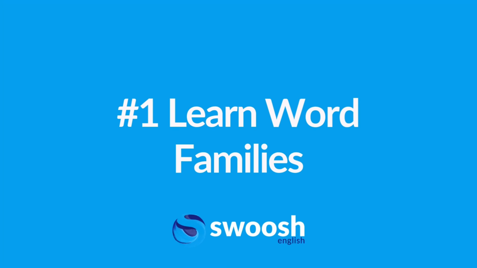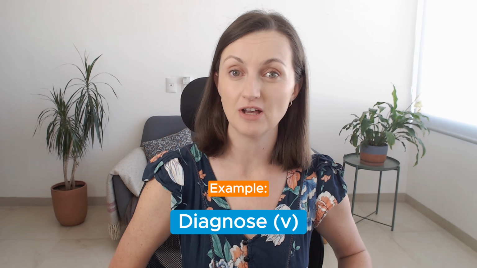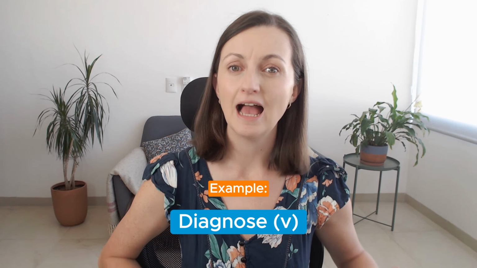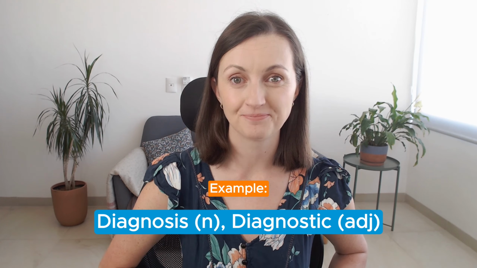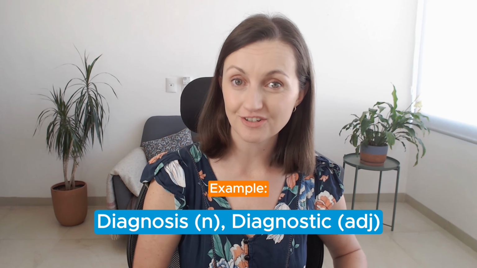First is to learn medical word families. When you come across a new word, try to learn the different forms of that word. Take the word diagnose, for example. This is a verb, to diagnose a condition. However, do you also know what the noun form is? Diagnosis. What about the adjective? Diagnostic. You see how when you learn a new word, you can learn the word family, the noun, the verb, and the adjective form if it exists. Understanding word families helps you recognize unfamiliar words more effectively in the OET exam.